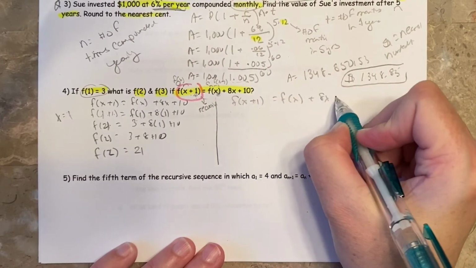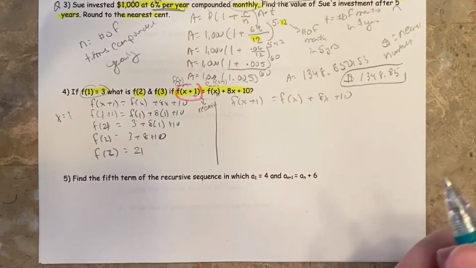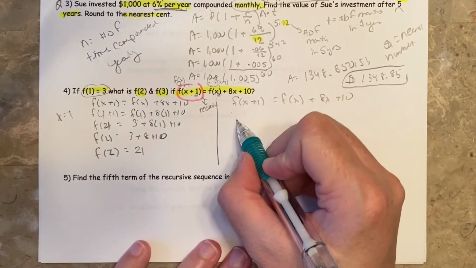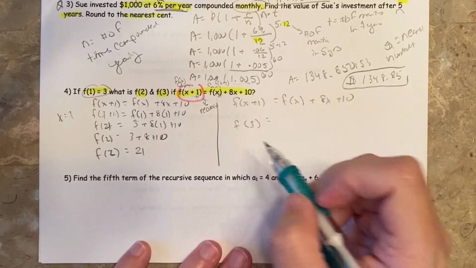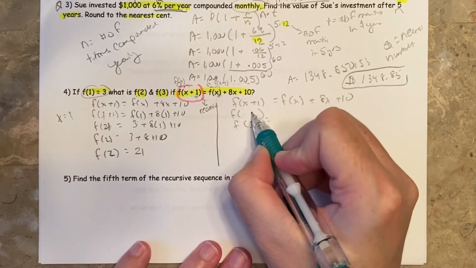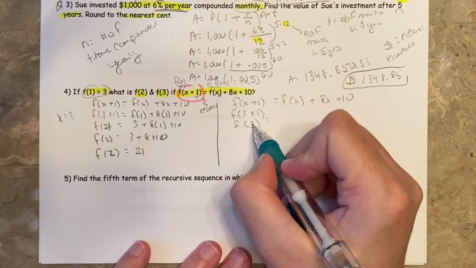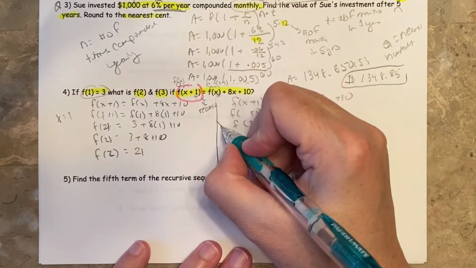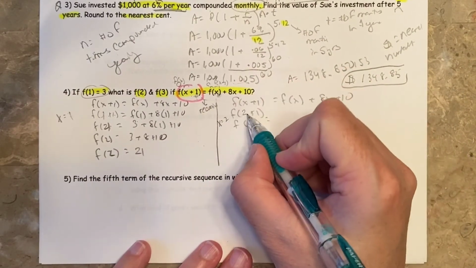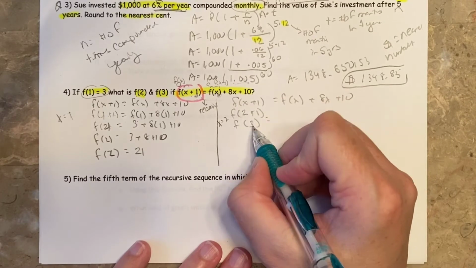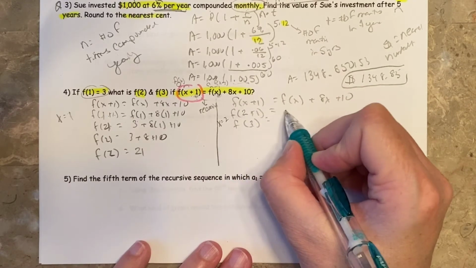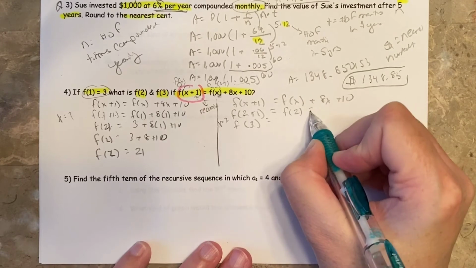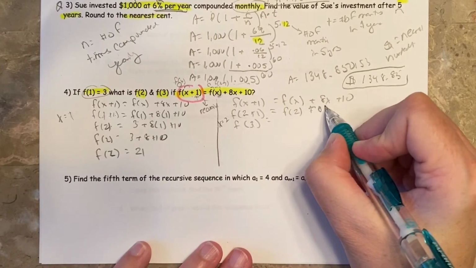f of x plus 8x plus 10. So always copy your original. So again, I need this to be f of 3, right? So if I want to plug in a number, if I wanted to plug in 3 here, 3 plus 1, does that give me 3? No. So this is why you're using recursion, the one before. So this x is going to be 2. Has to be a 2, so that when I add it together, I get a 3. So make sure everything here, every time you add in an x, make sure you have it as a 2.